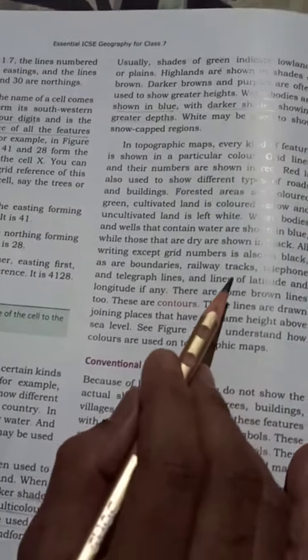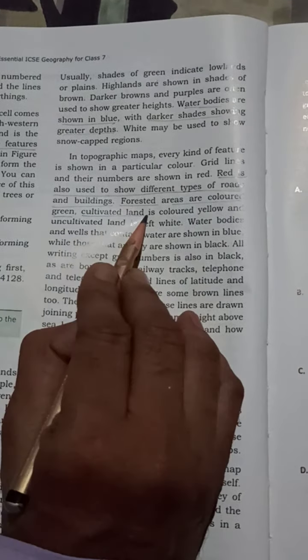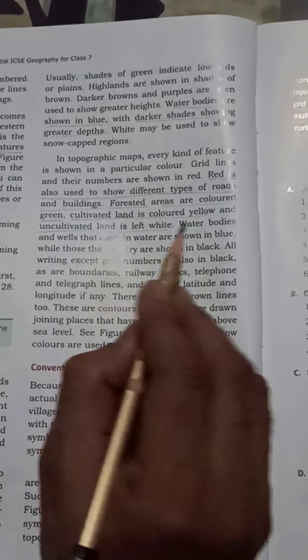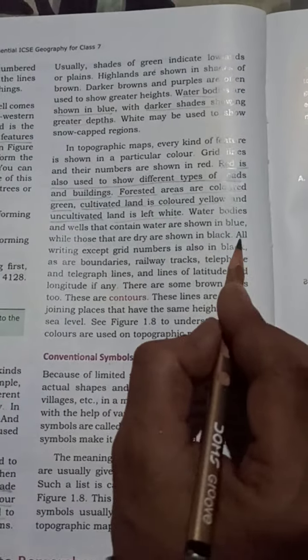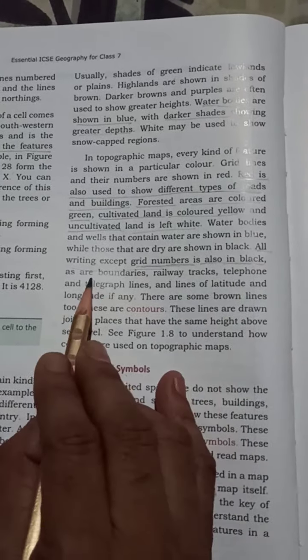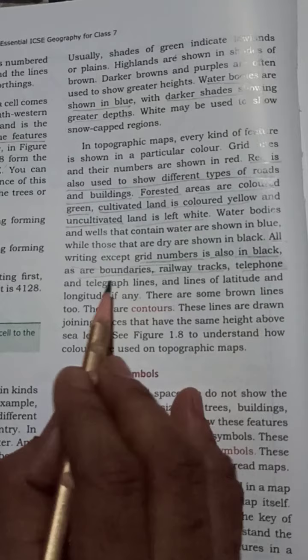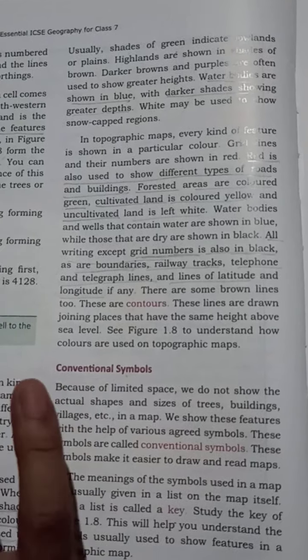Red is also used to show the different types of roads and buildings. Forested areas are colored green. Cultivated land is colored yellow. Uncultivated land is left white. All writing except grid numbers is in black. Black is also used for the boundaries, railway tracks, telephone and telegraph lines, and lines of latitude and longitude.